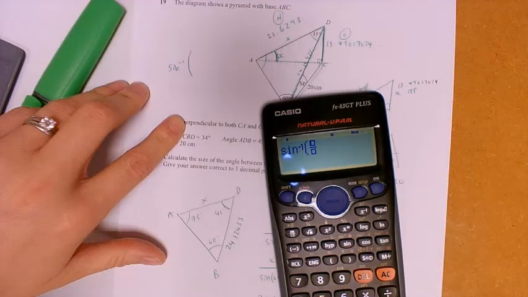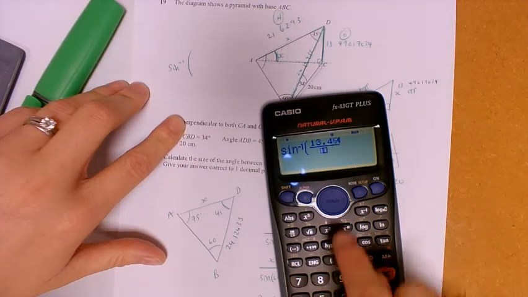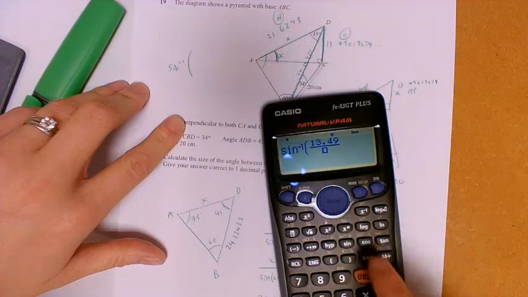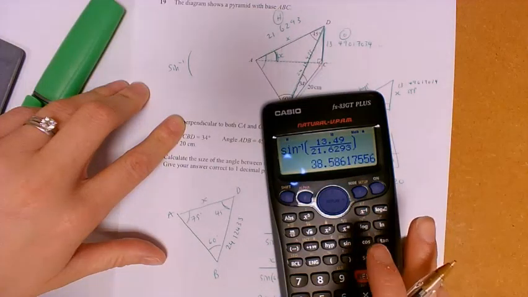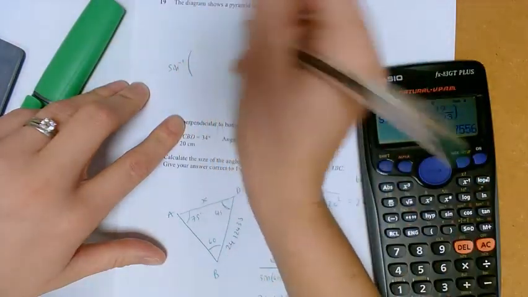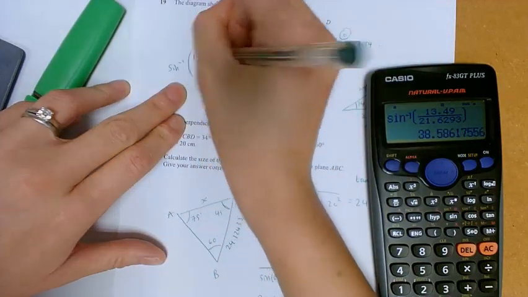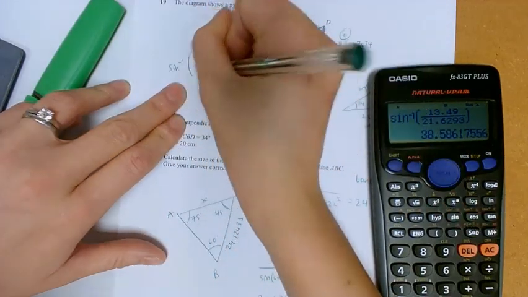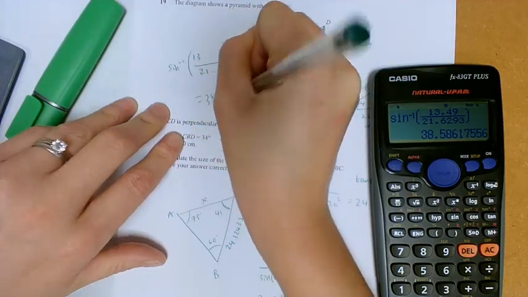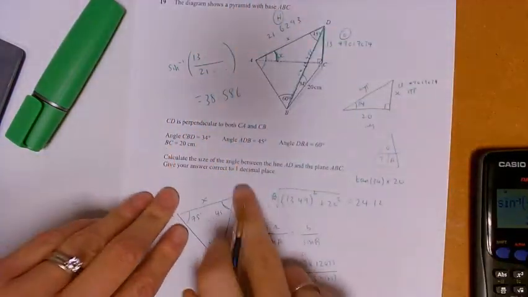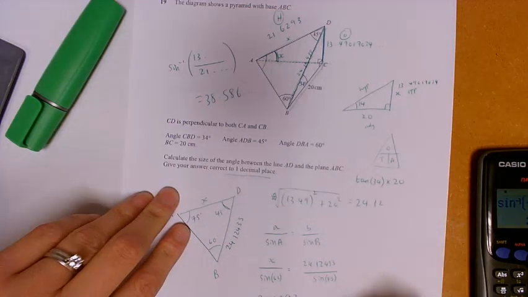Opposite on the top, 13.49 over 21.6293. And that gives us 38.586. So I should have written that in, shouldn't I? 13 point over 21 point blah, blah, blah equals 38.586. And so I'm going to put one decimal place, 38.6 as my answer.